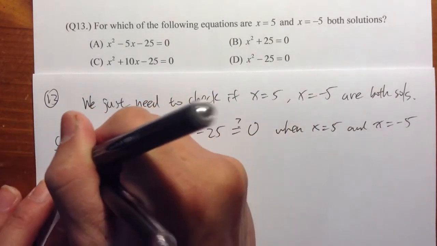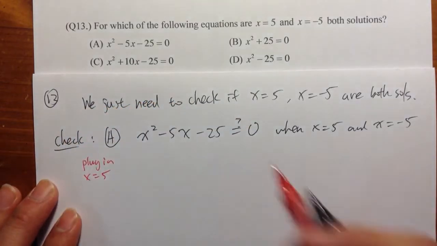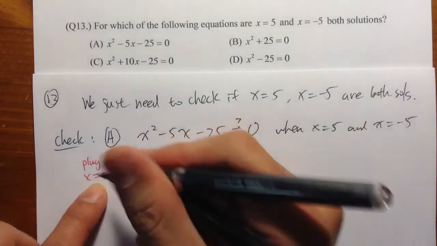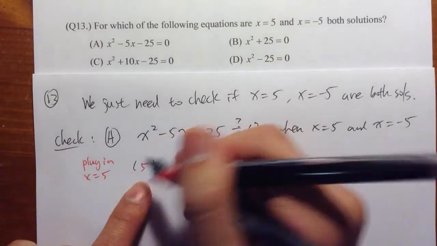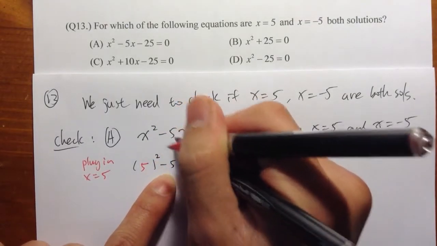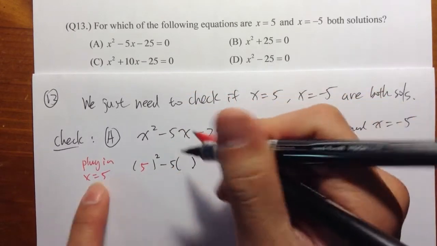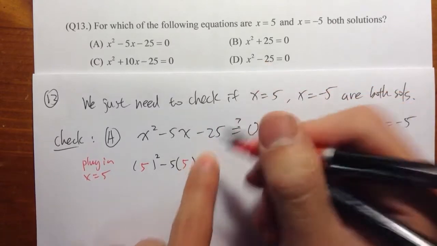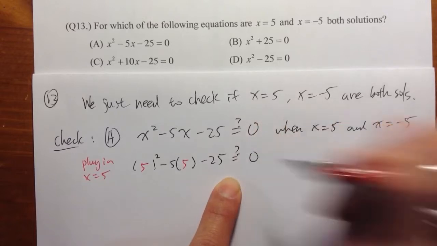When I see an x, I open the parentheses and put the 5 inside. So I have 5 squared, and then minus the 5 from the original equation, I see the x, open the parentheses, and put the 5 in. Then minus 25. Will that give me 0?